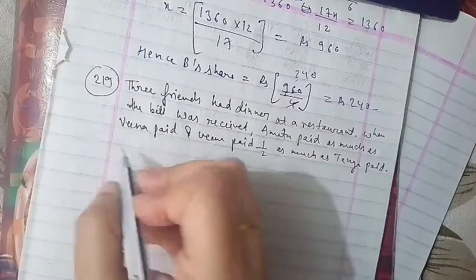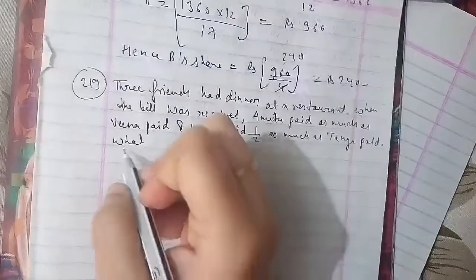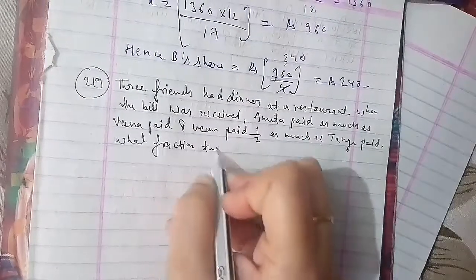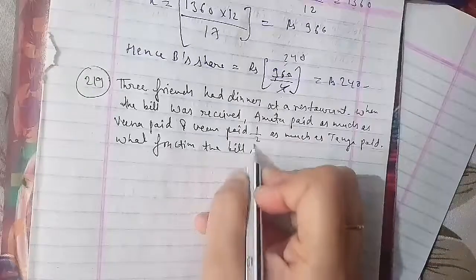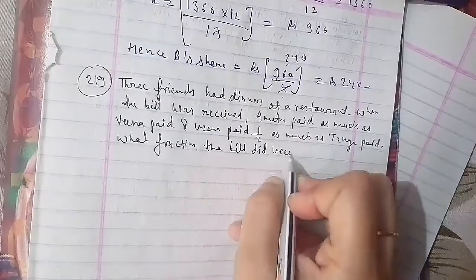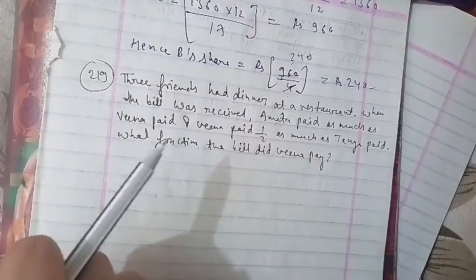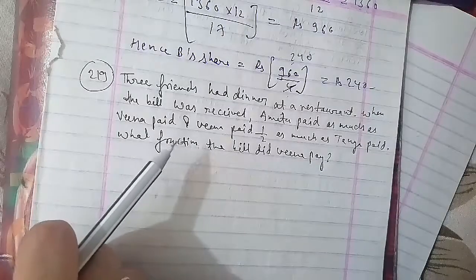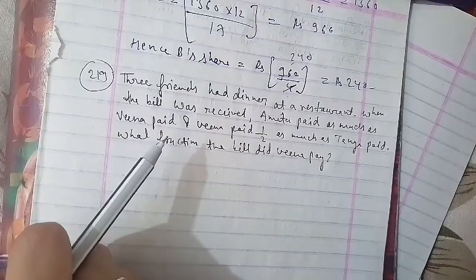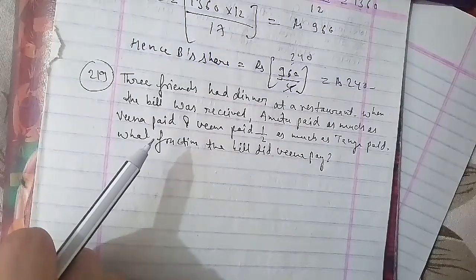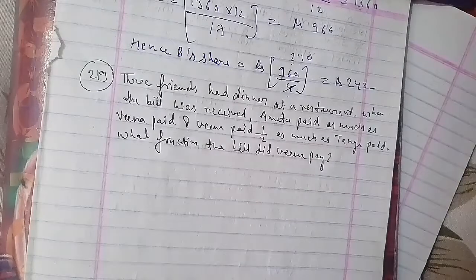What fraction of the bill did Veena pay? The options we have are 1 by 3rd, 3 by 11, 12 by 13 and 5 by 8. This is a very important question, and it is the 219th question of the session.